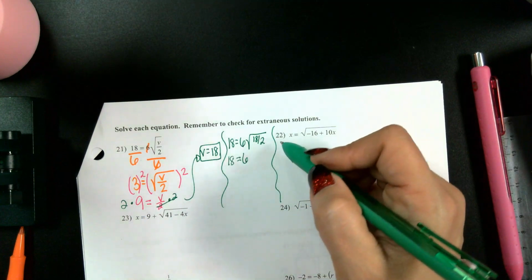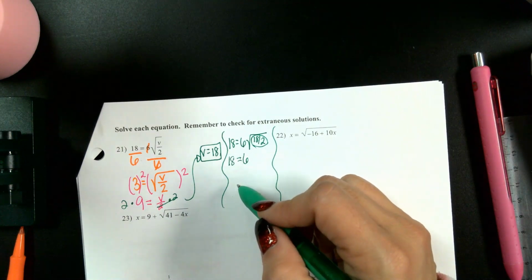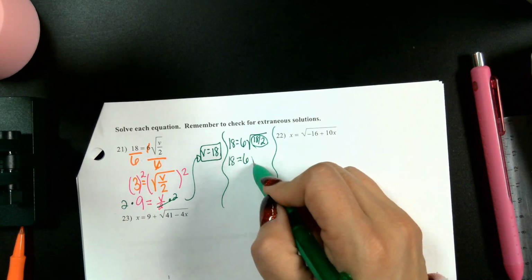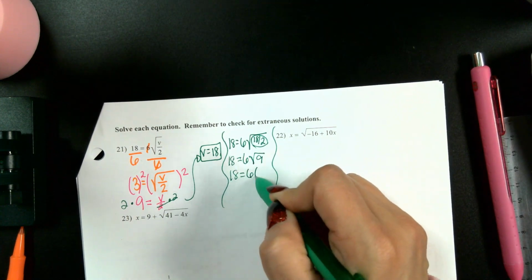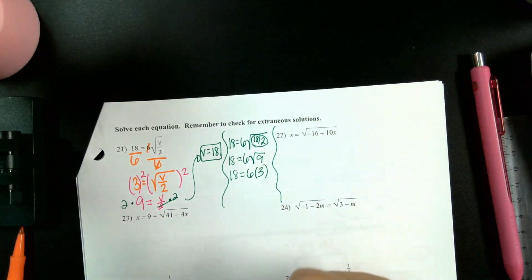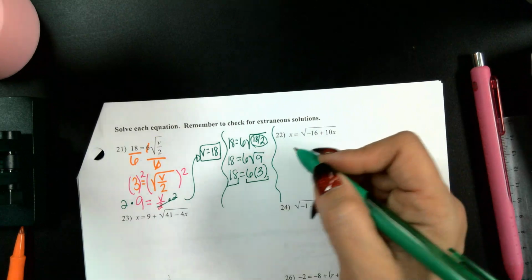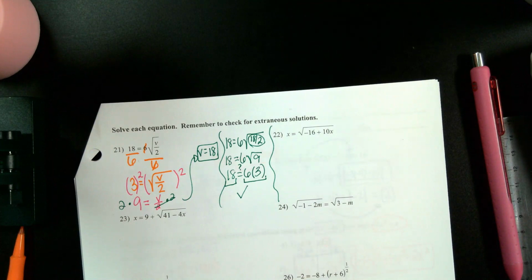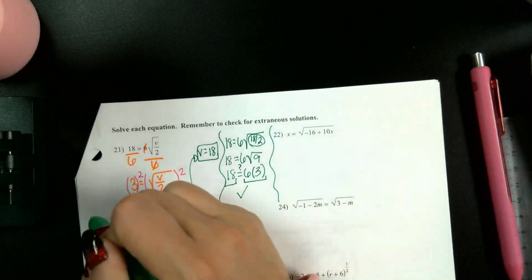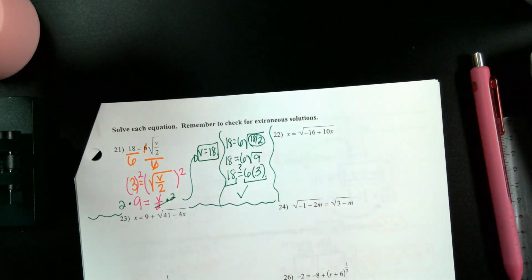What's 18 divided by 2? 9. And what is the square root of 9? 3. Okay, so this is what it says. Is 6 times 3 equal to 18? Yes. So the answer of 18 is not extraneous. That is the correct solution. Remember, you are supposed to do that check to make sure it's a correct answer.